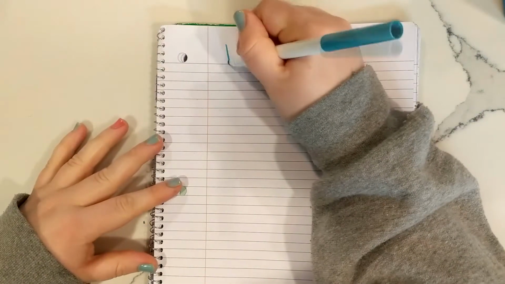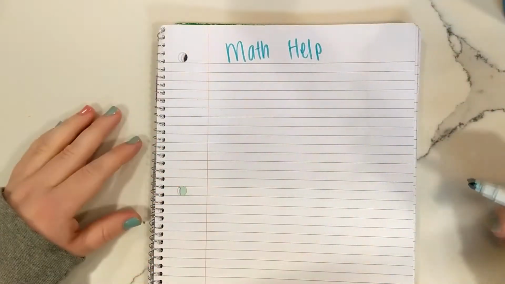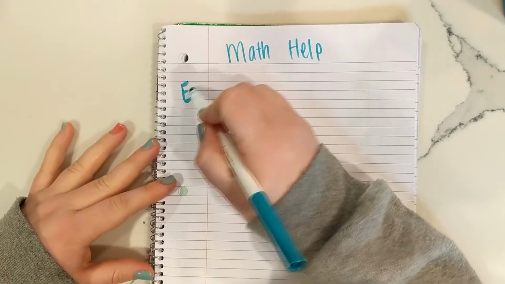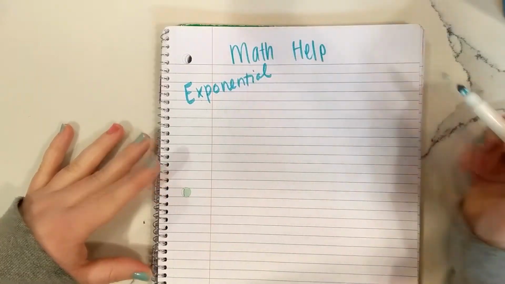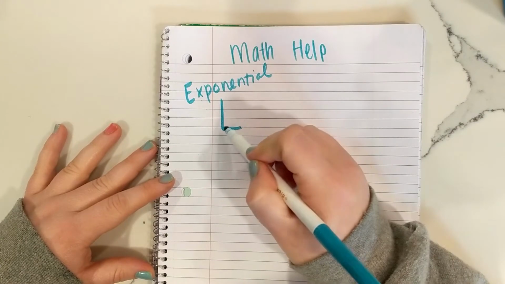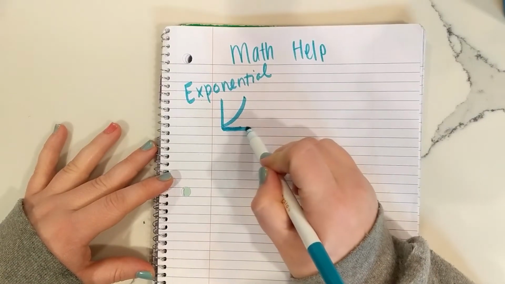Alright, so here's a video if you need a little bit of math help. So we've got two types of problems. One is exponential. If a population is growing exponentially, that's where they're growing really, really quickly. Nothing's really stopping them from growing.